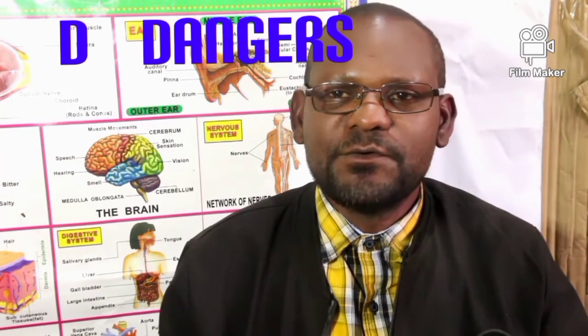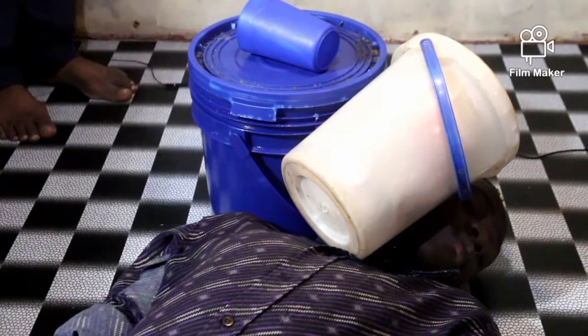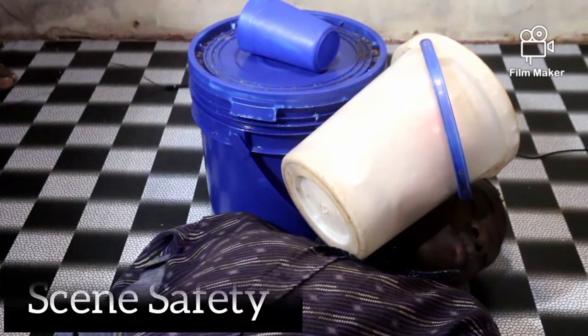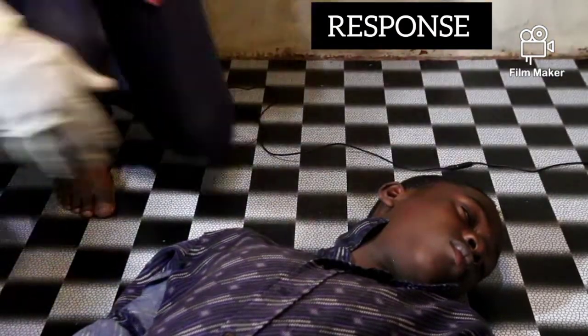Now, let us run through the sequence of action together, which is as simple as DRABC. You may also call it Drabc or Dr. ABC. D stands for danger. Call the ambulance on an emergency number like 111 or any other number depending on the place where you are located. Shout for help from bystanders, those who are nearby you. Put on surgical gloves. Check and assess if the area is safe for both the patient as well as you, the first aider.